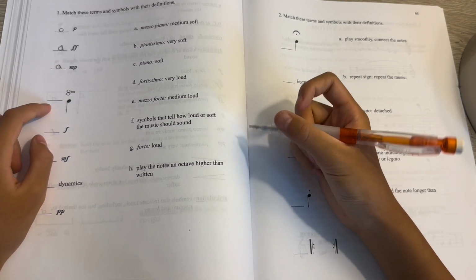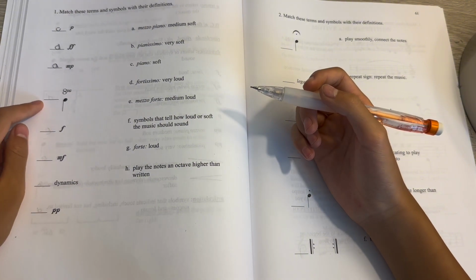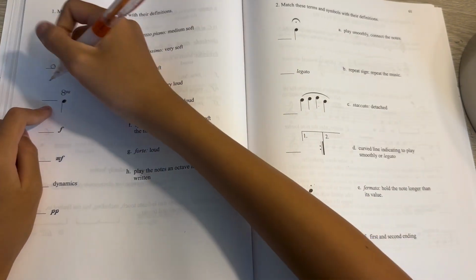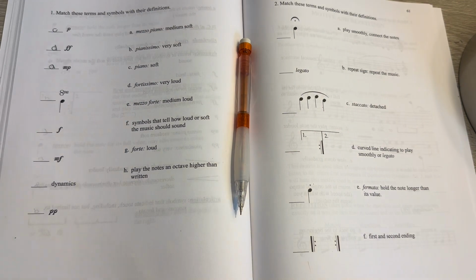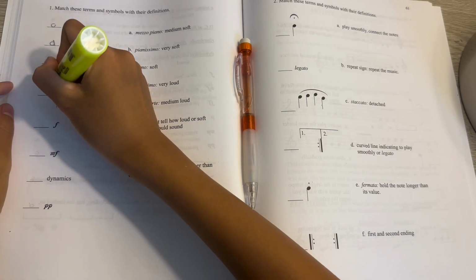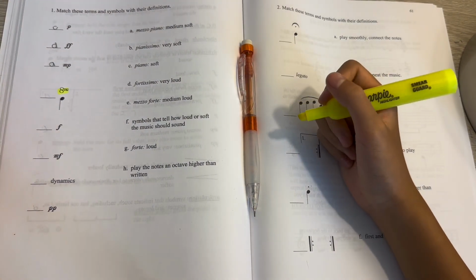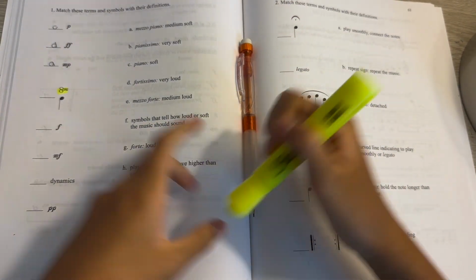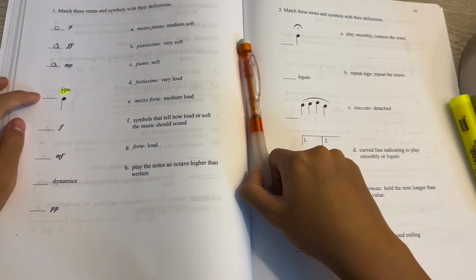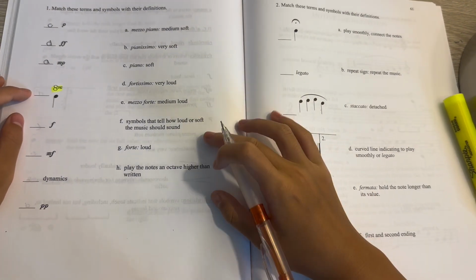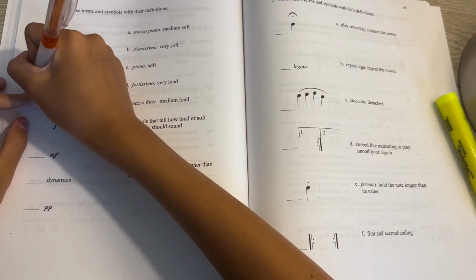What about this one? Let me just grab my highlighter. Okay, so when you see that above a note, that means you play this note an octave higher than it already is. So that means it is H.